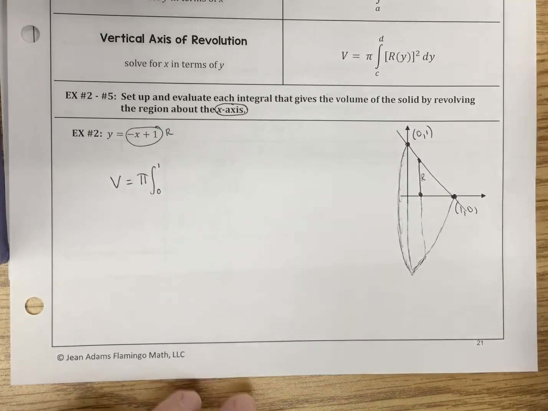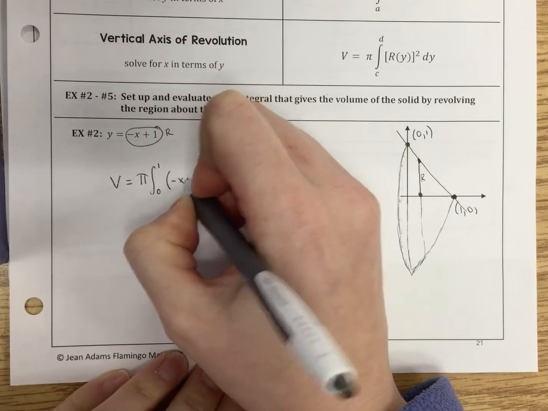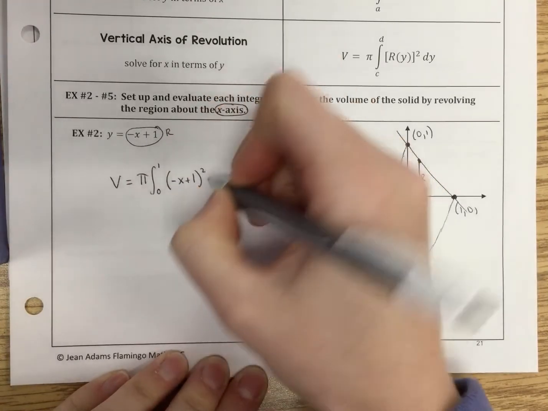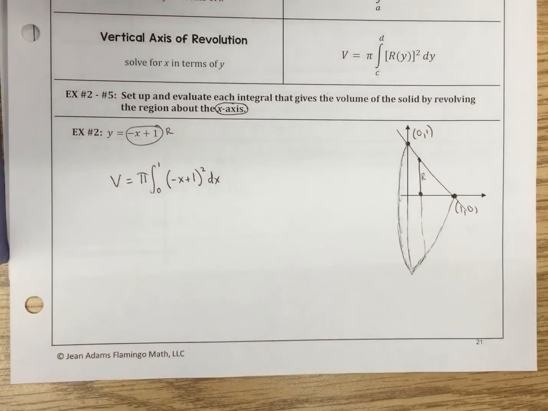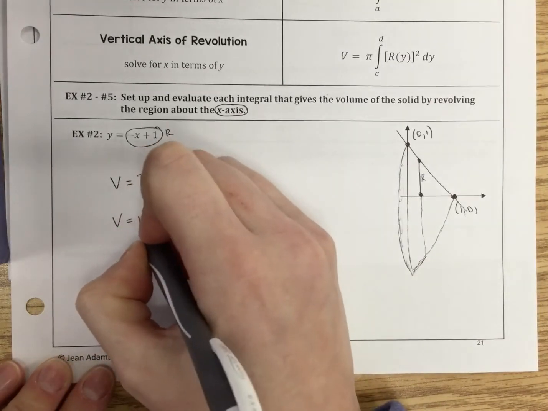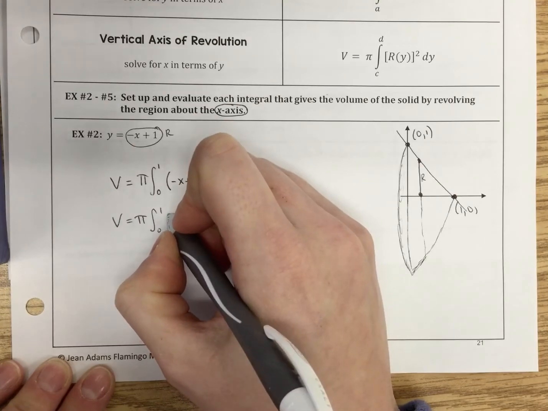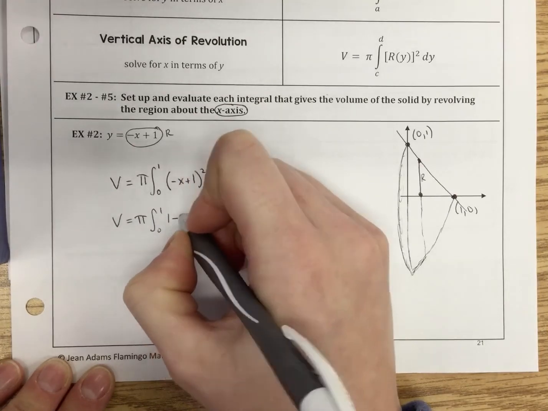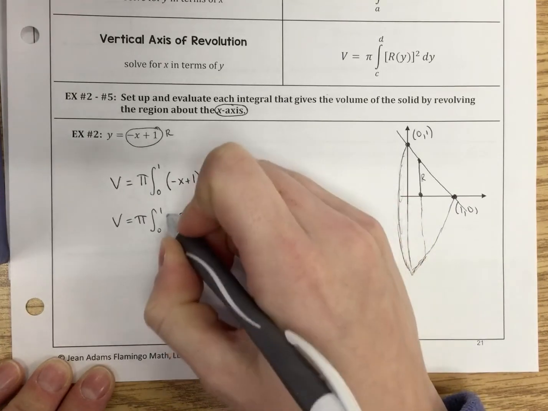And let's see what else. Oh, we need the radius squared. We already said the radius was going to be this. And then dx is the height or the width of our disk. All right, so we're going to multiply that out. So go ahead and pause this and multiply this out with a generic rectangle if needed. And you should get that you're going to have 1 minus 2x plus x squared dx.